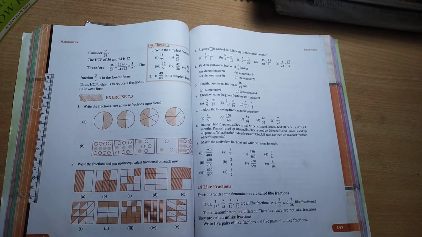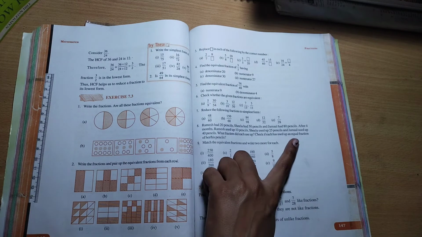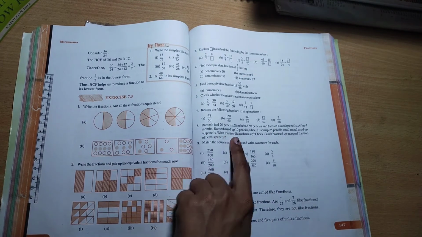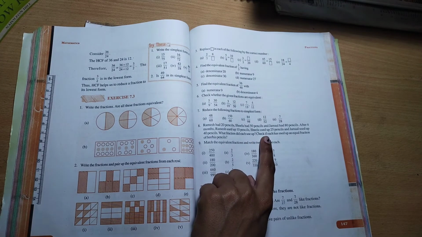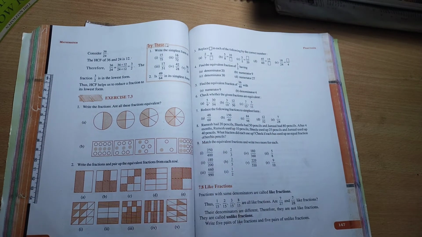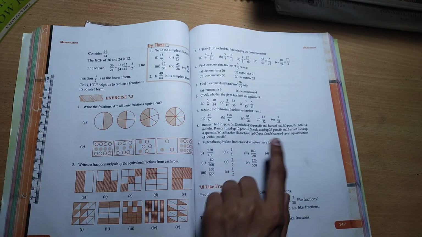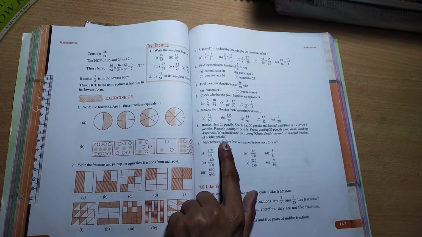Let us go for question number 8. Ramesh had 20 pencils, Shilu had 50 pencils, and Jamal had 80 pencils. After 4 months, Ramesh used up 10 pencils, Shilu used up 25 pencils, and Jamal used up 40 pencils. What fraction did each use up? Check if each has used up an equal fraction of her or his pencils.